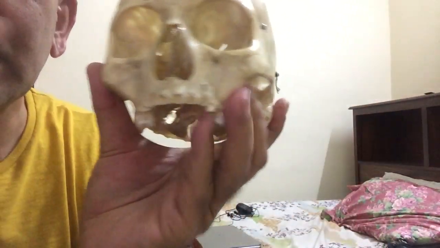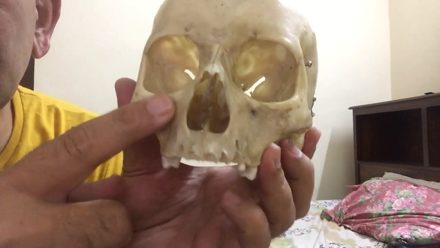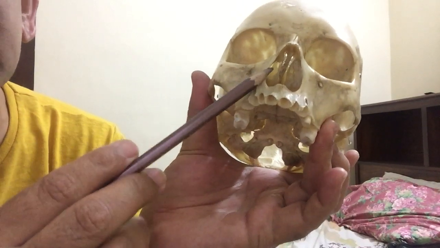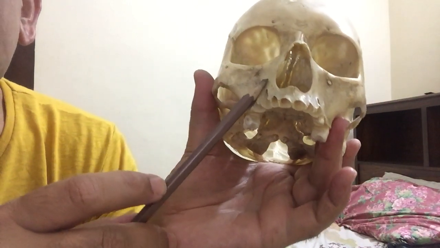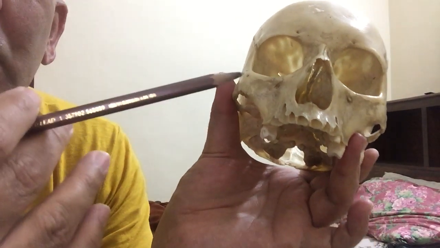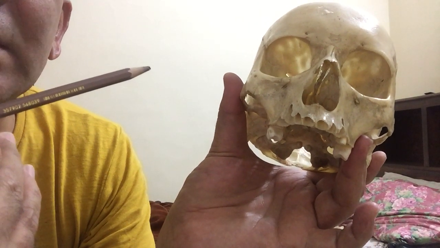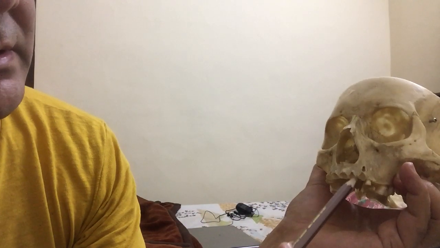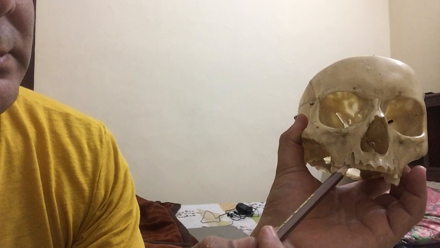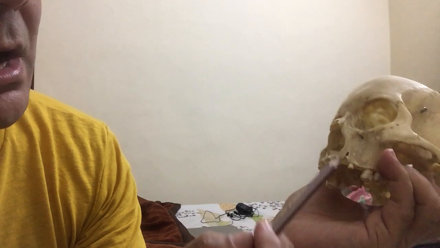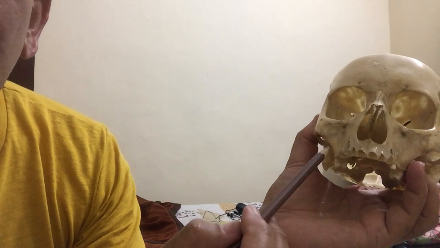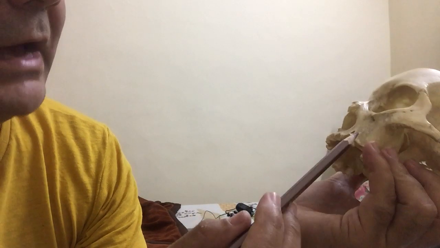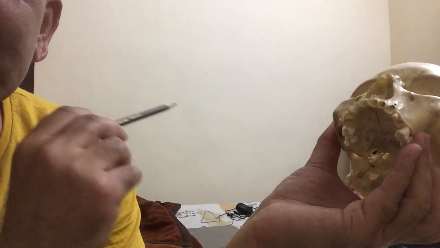Okay. This bone just below the cheekbone, on the lateral side of the nasal cavity, is called the maxillary bone. And the maxillary bone mostly makes the upper jaw. In the upper jaw, the maxillary bone, you see grooves over here, and these grooves are called the alveolar grooves, and the process is called the alveolar process.